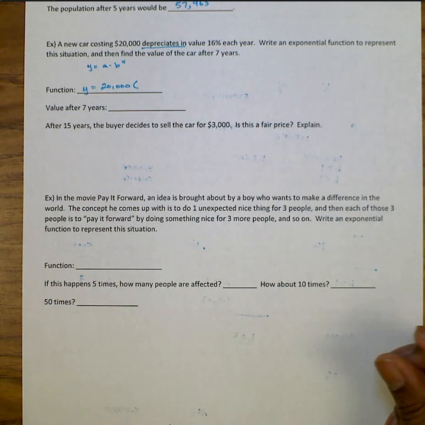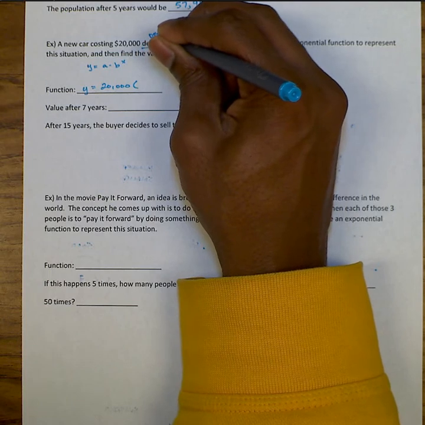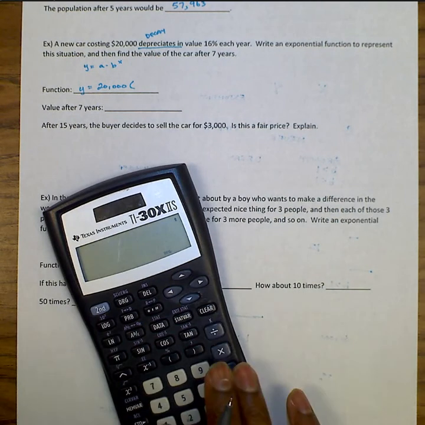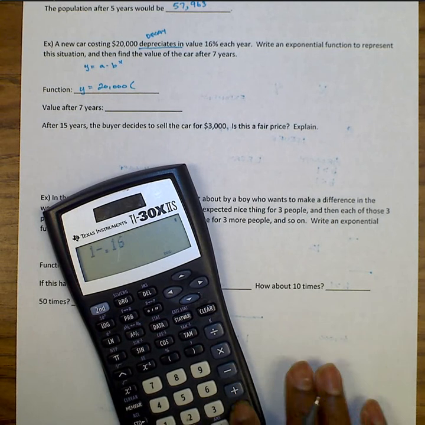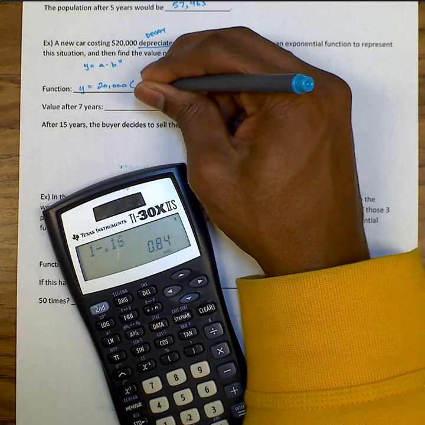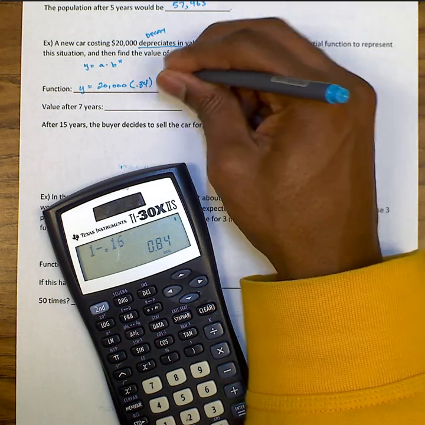B is where we have to think a little bit. It says it depreciates, so is this going to be growth or decay? Well, depreciates means that it gets less, so it's a decay function. And it gets less by 16%. So again, think of it as how much of this do I get to keep? Well, you lose 16%, so you do 1 minus 0.16. You get to keep 84%. That's the B value, 0.84 to the x.